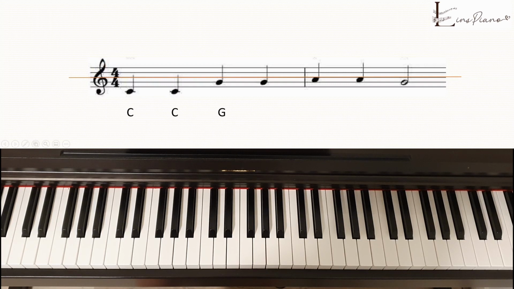Now what about the key? The note is below the middle line, so it's in the middle C octave. We look for G. Group of 3 black keys. G for grandparents, first middle key. Next, same note, play the same key. Now look at the following note.